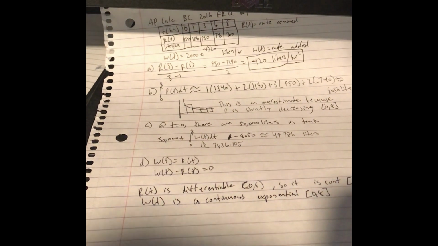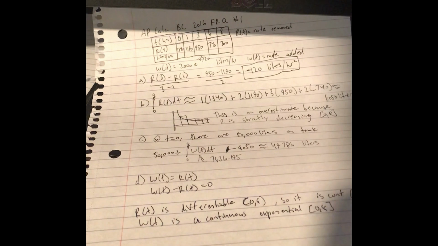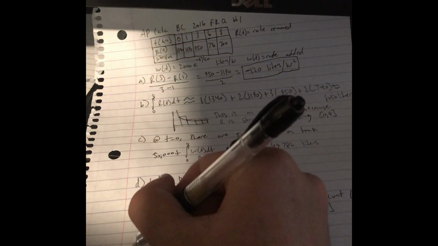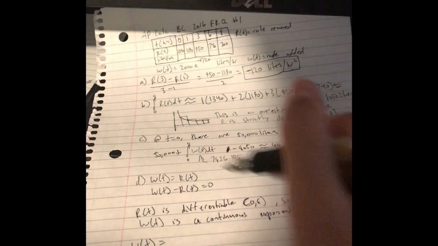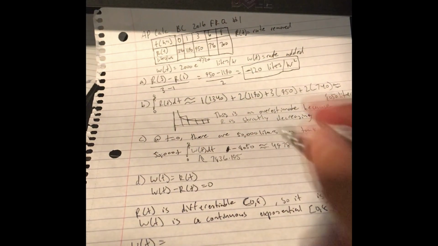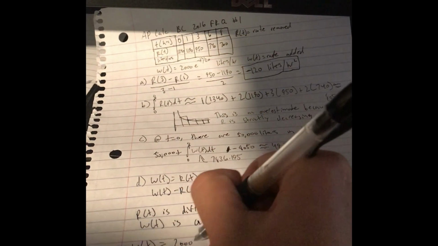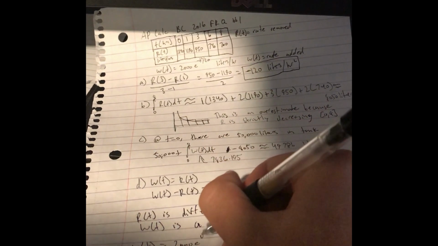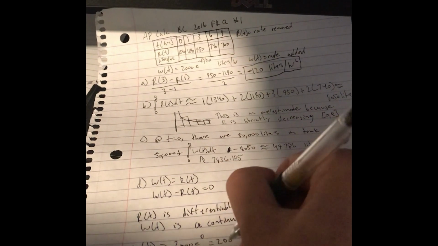So let's think. We can define at 0: the rate at which it's added, W of 0, is going to be equal to 2000 e to the 0, essentially, which is just 2000.